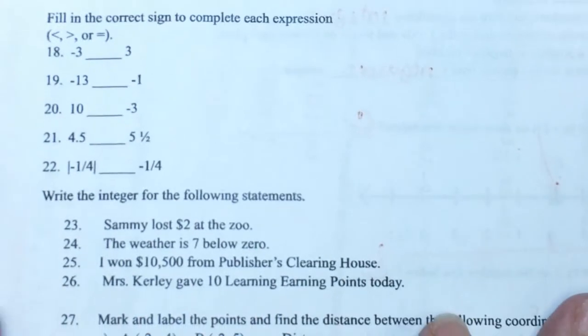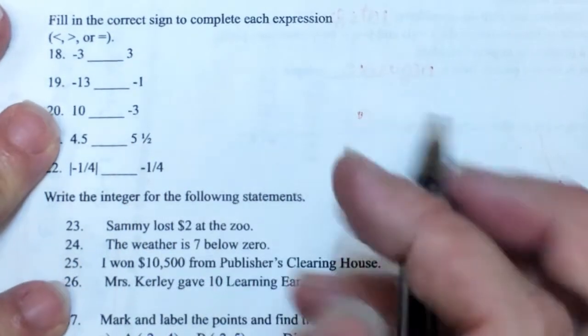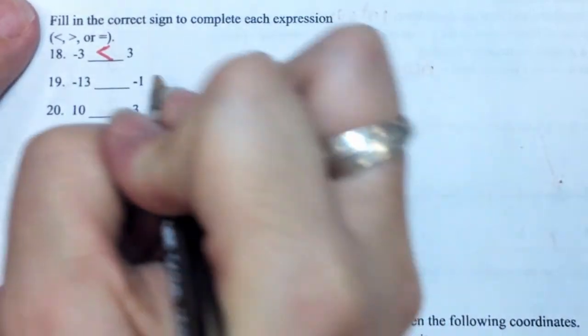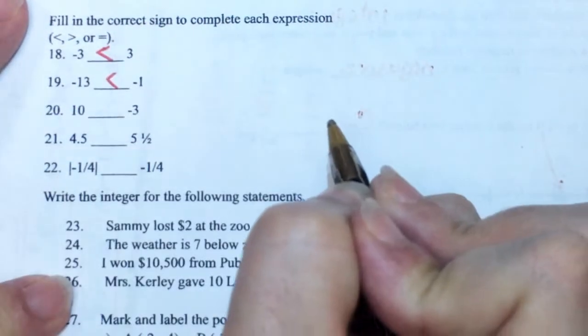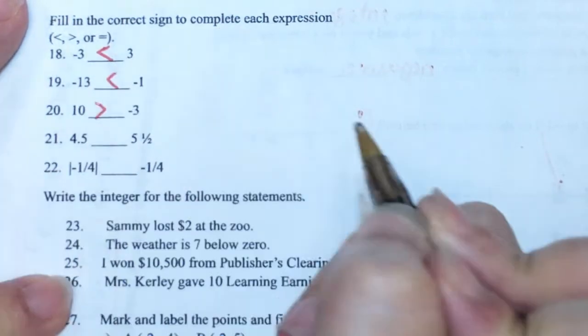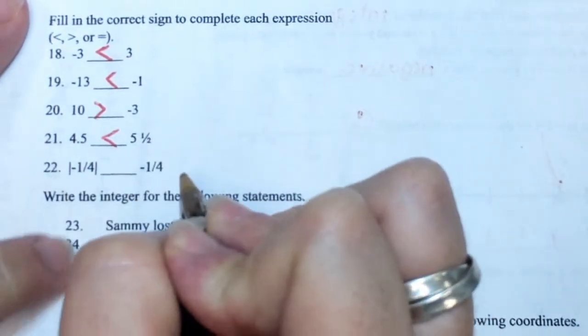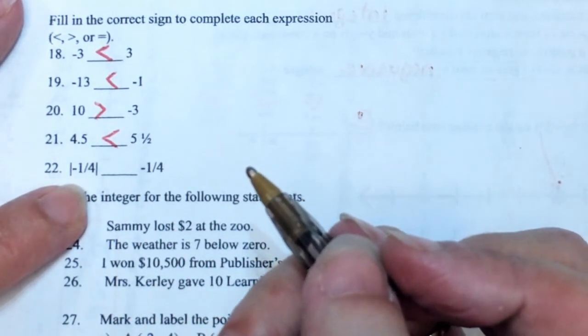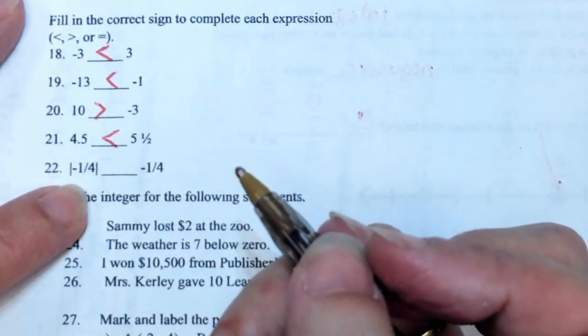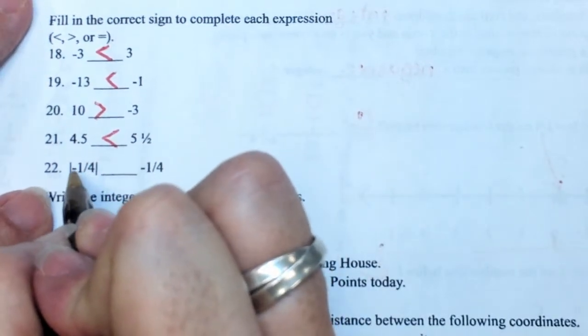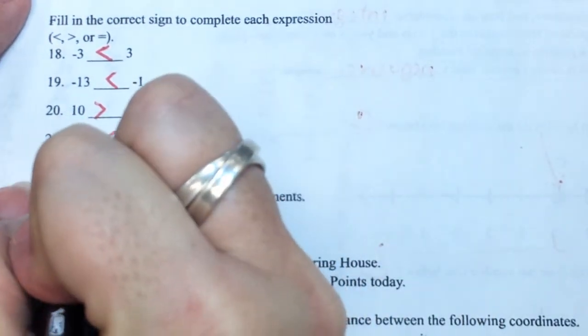Next one. Correct signs. Greater than, less than, or equal to. Here we go. 3 is bigger than negative 3. Negative 1 is bigger. 10 is bigger. 5.5 is bigger. Now, big hint: there is one like this tomorrow. What is the absolute value of negative 1/4? 1/4.